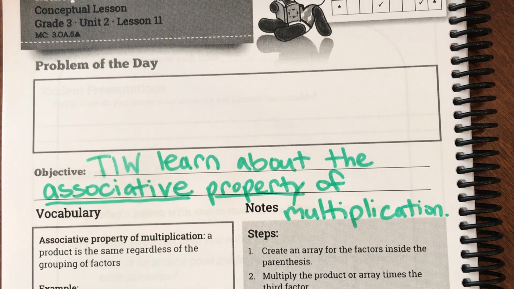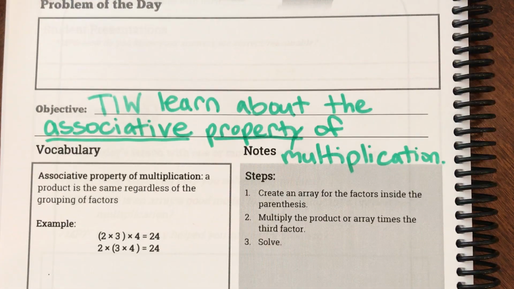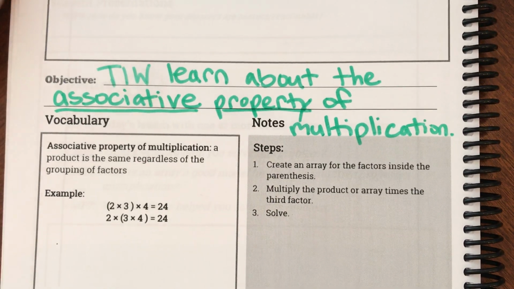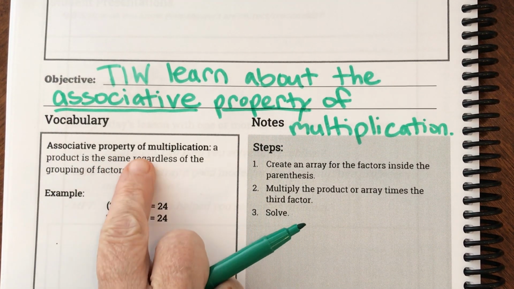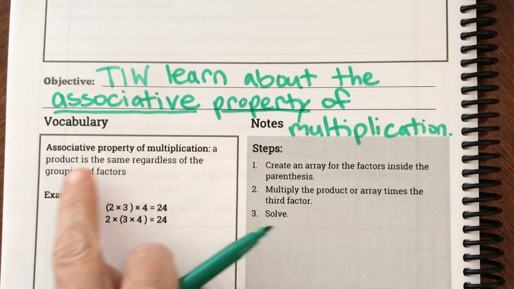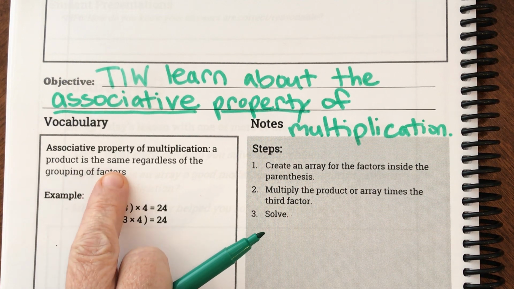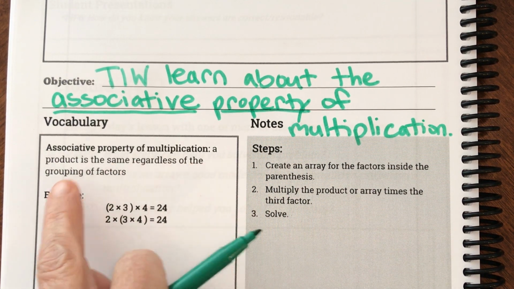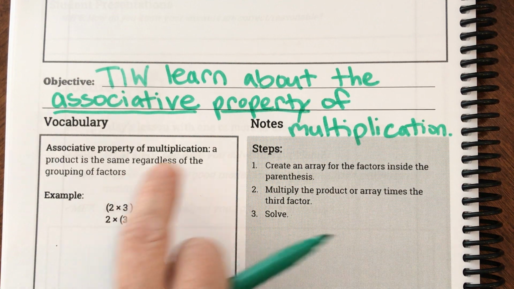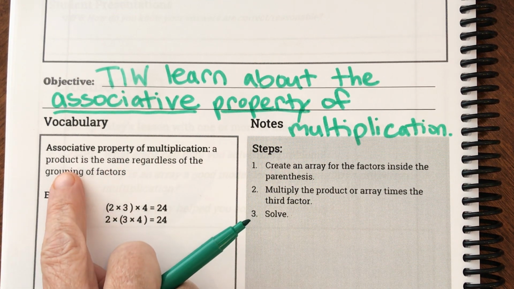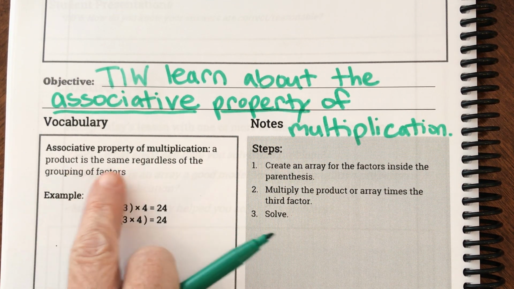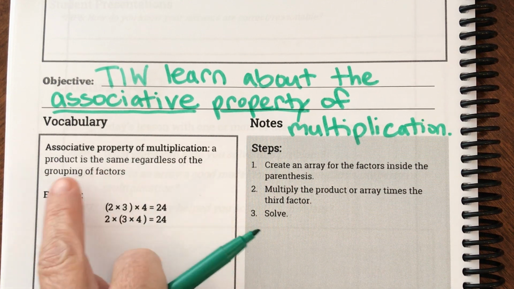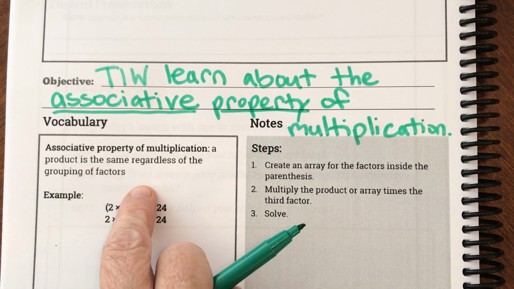So it's going to be another one of those properties that create these rules that always work for multiplication. Okay, so let's look at what the associative property is. It says, associative property of multiplication: a product is the same regardless of the grouping of factors. A product, which means an answer, is the same regardless of the grouping of the factors.